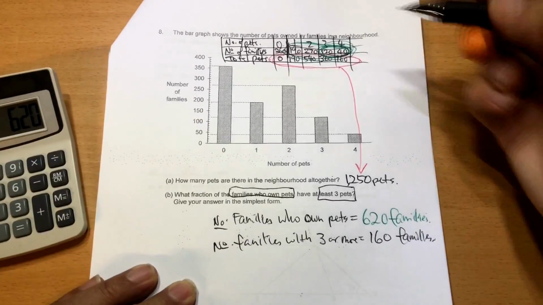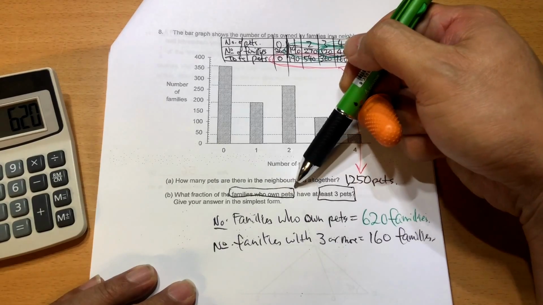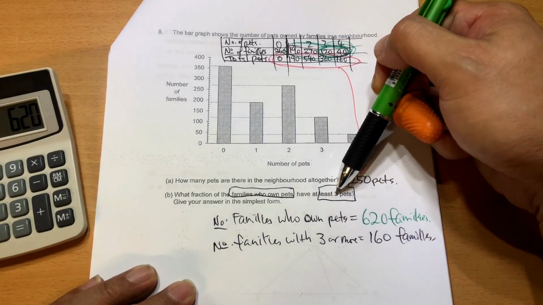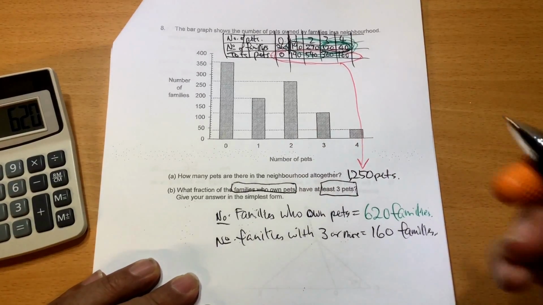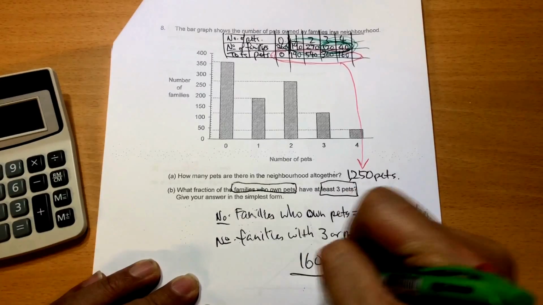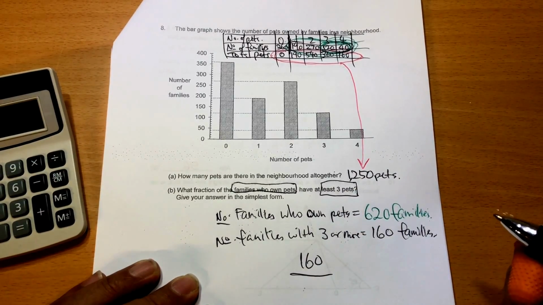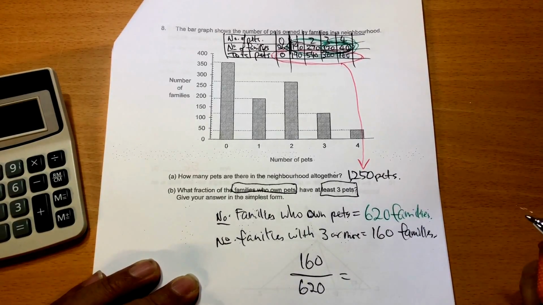So what is the fraction of families who own pets that have at least 3 pets, in the simplest form? There's 160 families with at least 3 pets, and the total number of families with pets is 620.